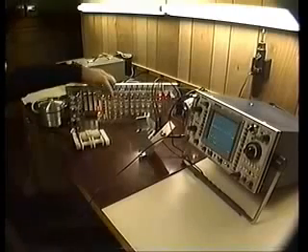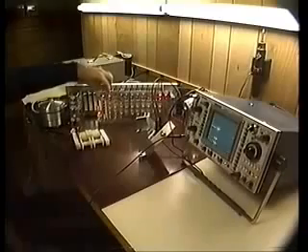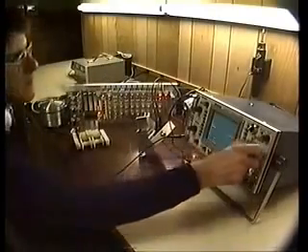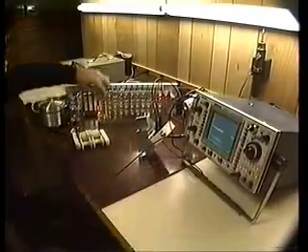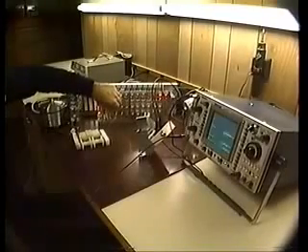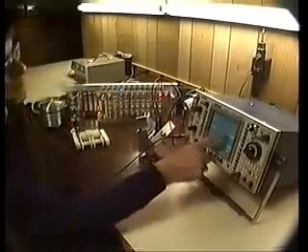This is what it would sound like if we were running about 60 miles an hour. You can see here again, this would be like 60 miles an hour.